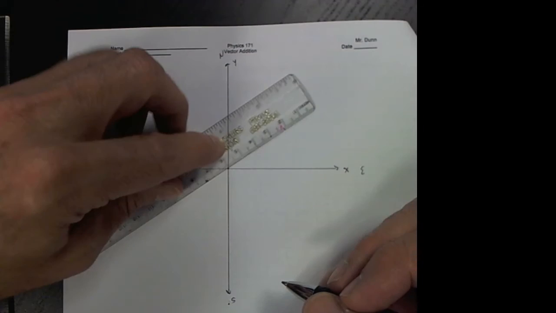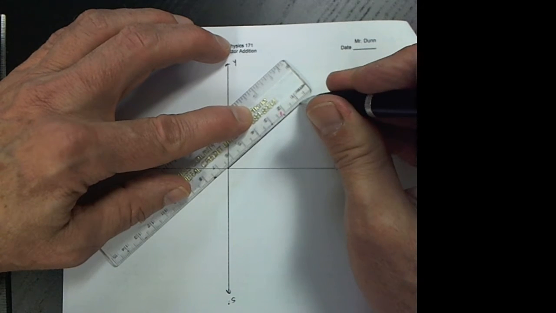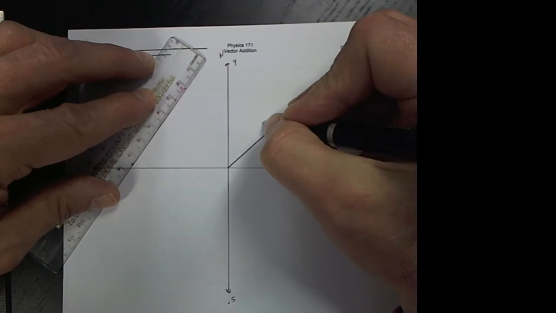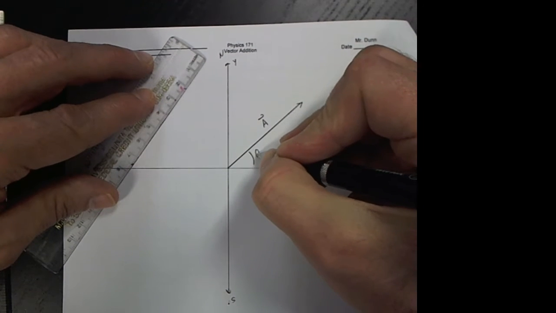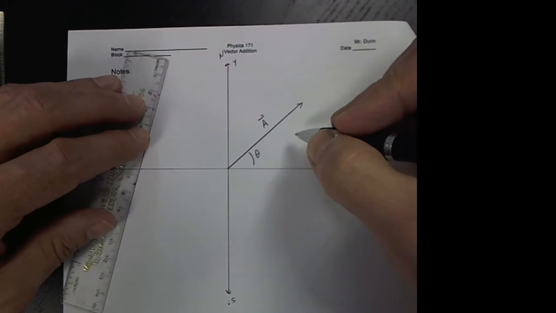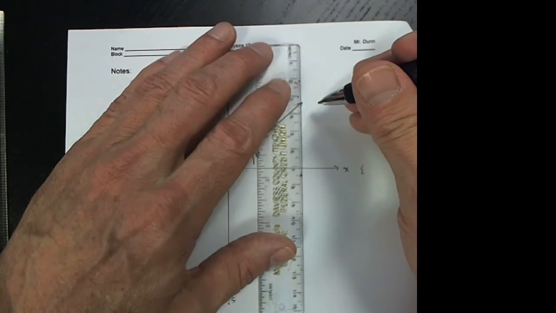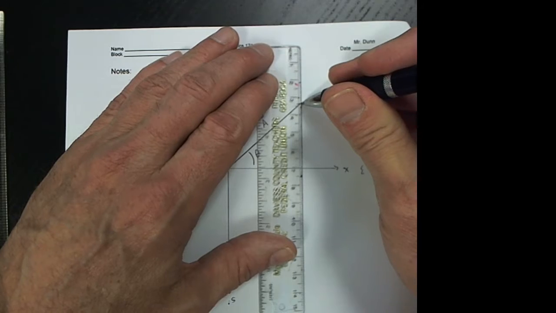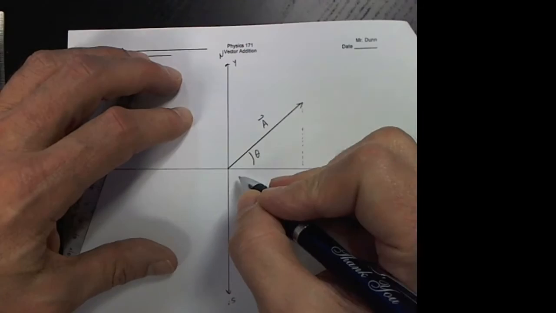Any vector that you draw like this, call it just vector A. It could be a velocity, acceleration, whatever, and an angle theta. It can be thought of as two vectors.